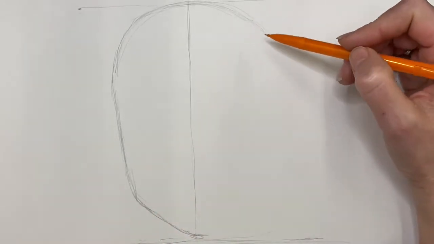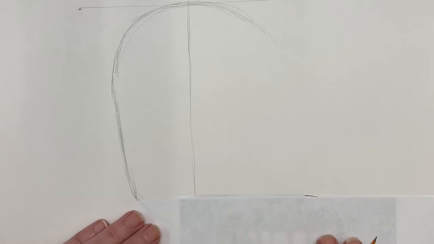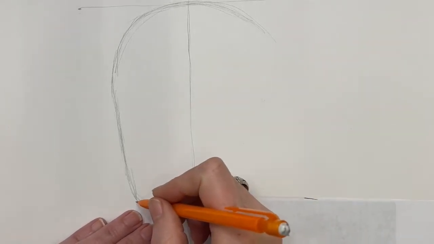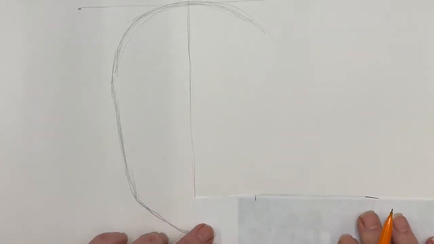Okay, and then I want to try to make that match on the other side, and I can use my little measuring tool to do that. So that way.